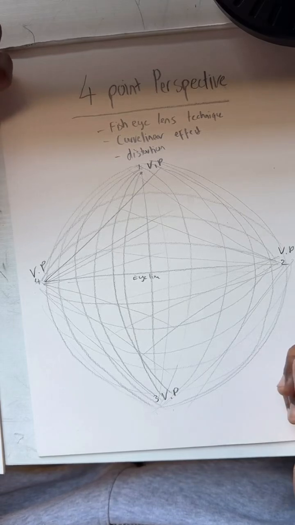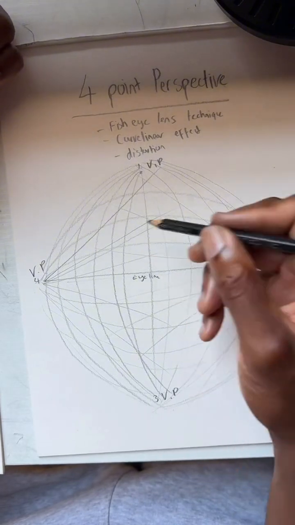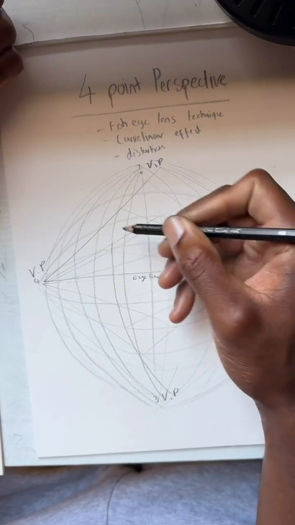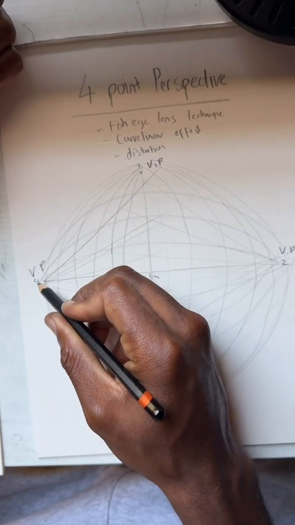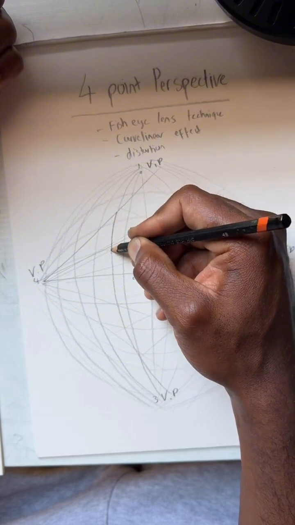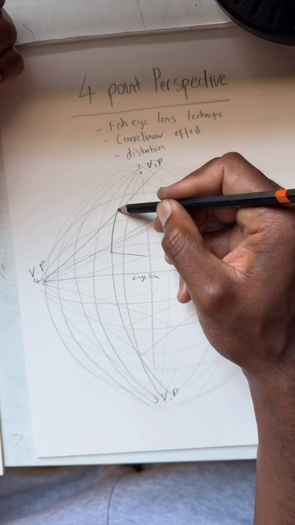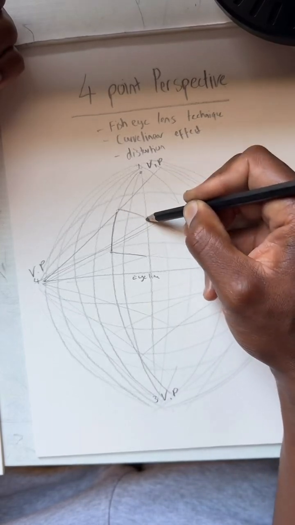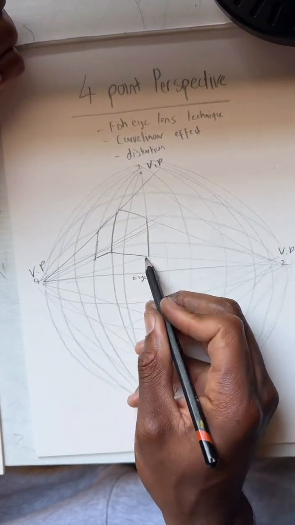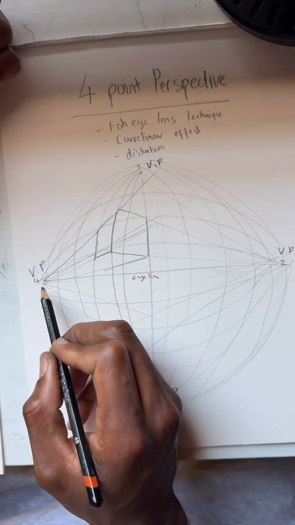So is this 4th dimension? Yeah, 4-point perspective. 4-point perspective we're working with here. So now we've got the 4-point. So look, I'm going to show you the 4-point perspective.